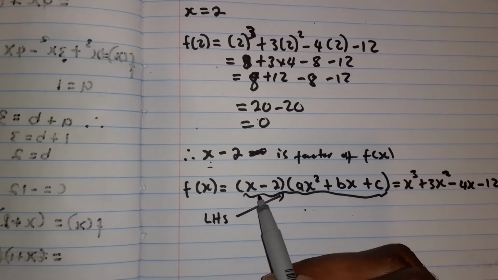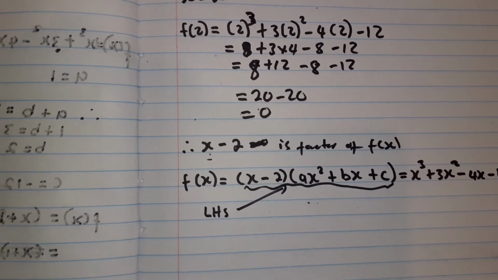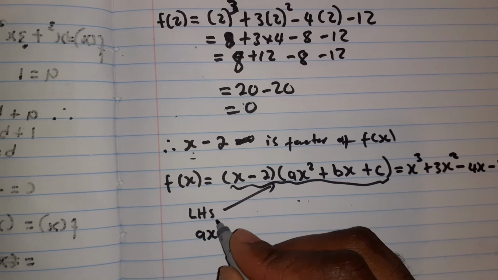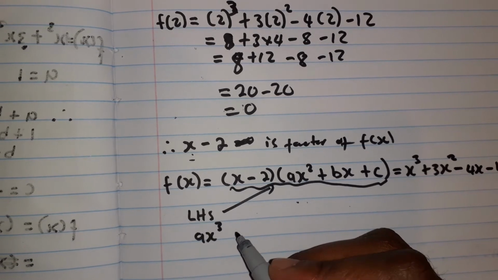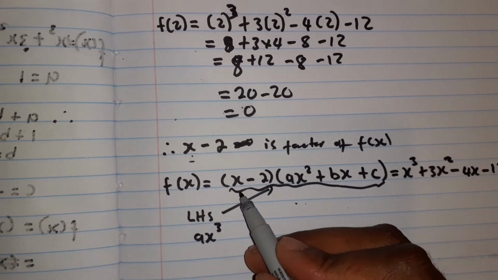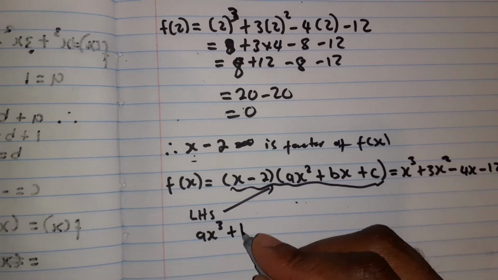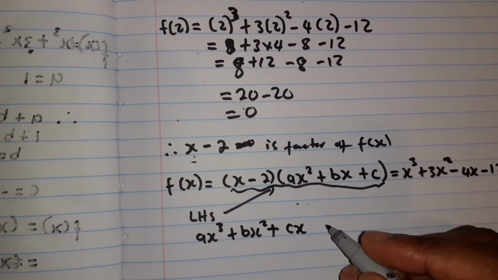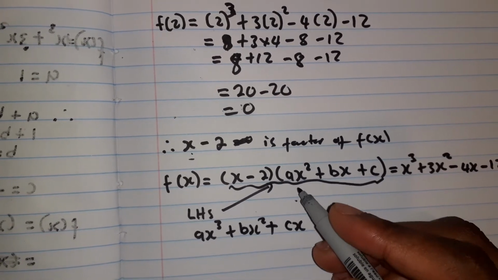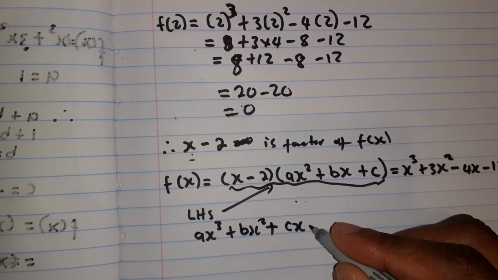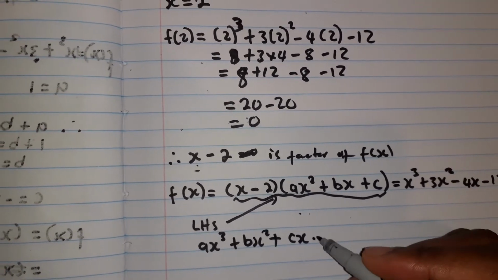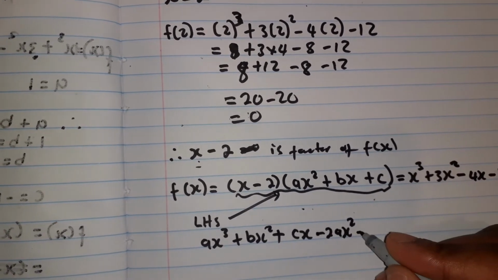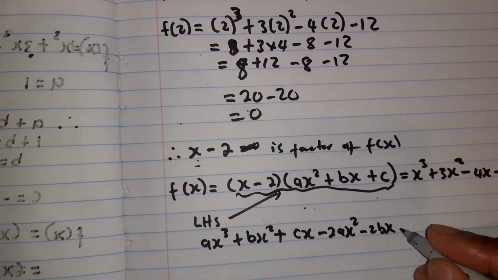We'll multiply this thing out. Then we have x times a x squared, a times x to the power 3. Then x times bx, bx squared. Then x times c, cx. Then minus 2 times a times x to the power 2. Then minus 2 times bx. Minus 2c.